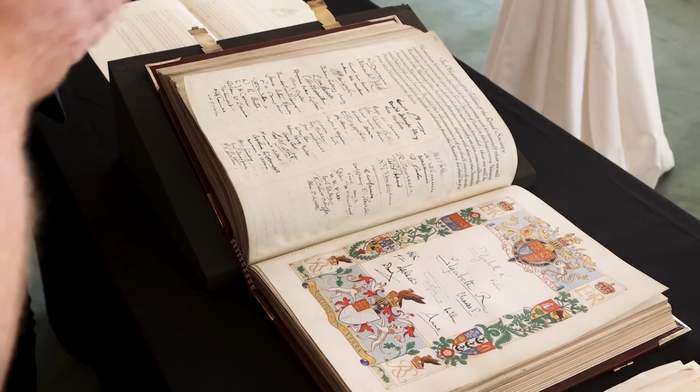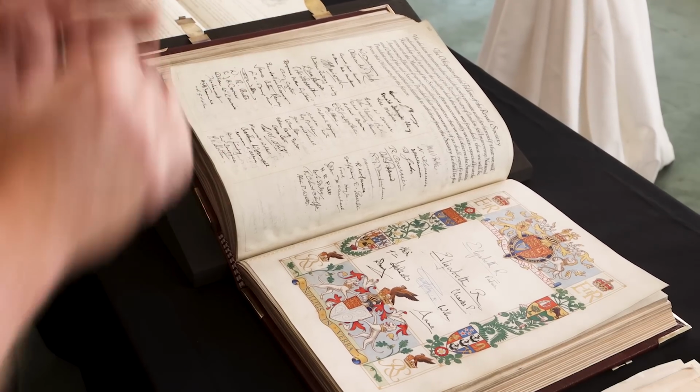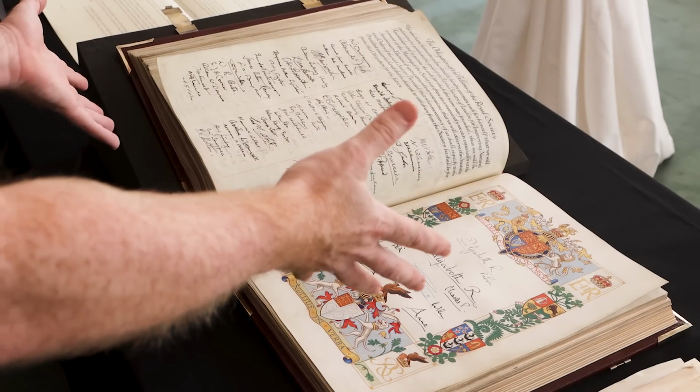And there it is, personally signed by Queen Elizabeth II, dated 22nd of May, 1952. Now that brings us to one of the absolute crown jewels of the Royal Society. We've seen it numerous times before. You may even recognise it.